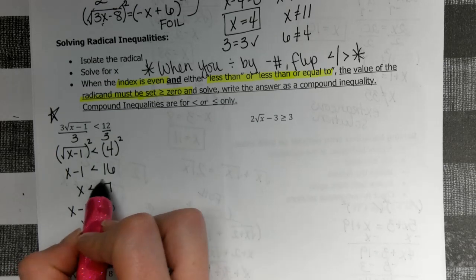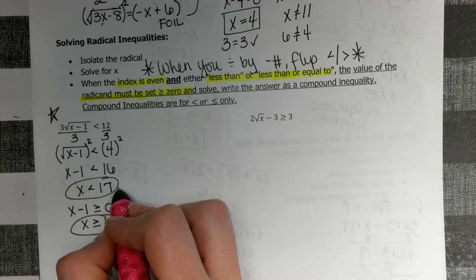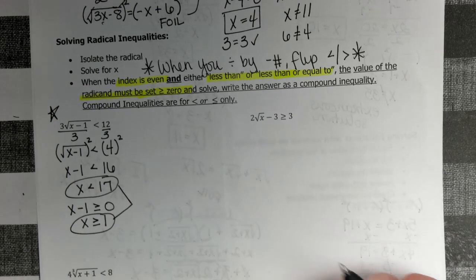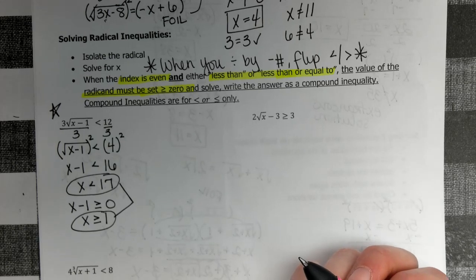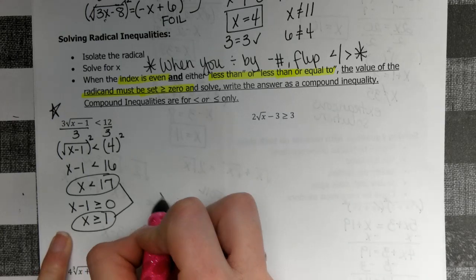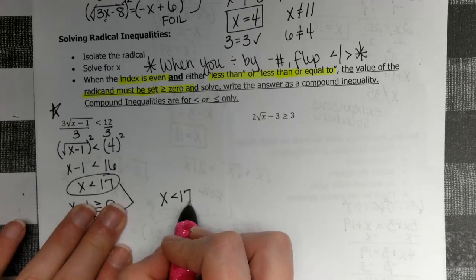So what I'm going to do is I'm going to take this x is less than 17 and x is greater than or equal to 1, and I'm going to combine them into a compound inequality. Okay, that was like first 6 weeks when we did that. Okay, x goes in the middle. We know x is less than 17. There's half of it.